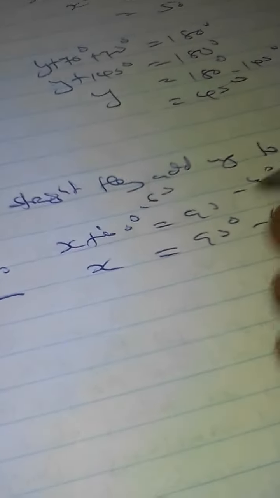And then they say find x. So you know that x plus 60 degrees is equal to 90. So if you want to find x, you say 90 minus 60. We are solving an equation, or we subtract 60 from both sides of the equation. So your x is going to be 30 degrees. So that's how you look for this other angle.